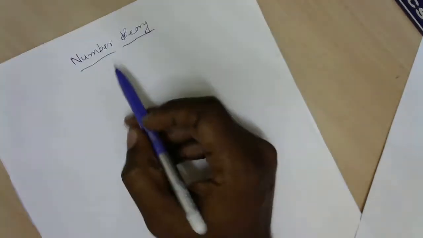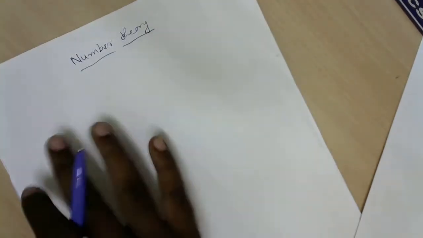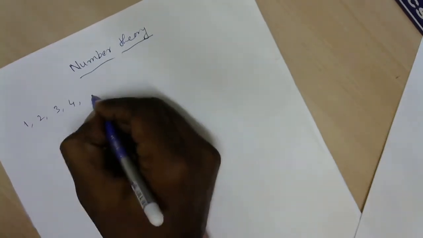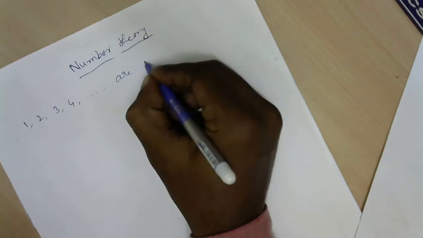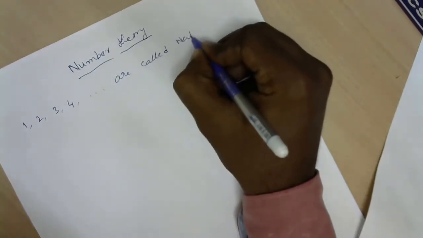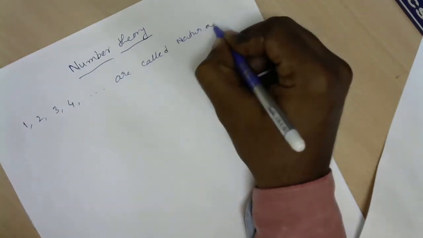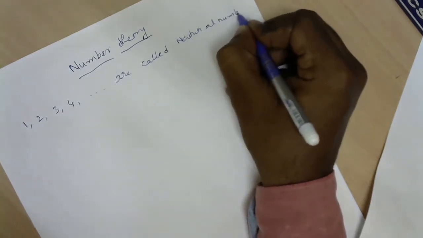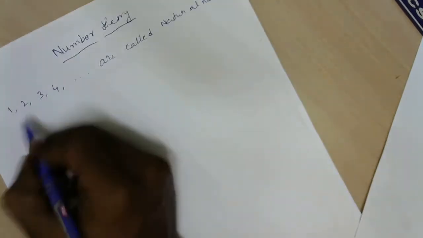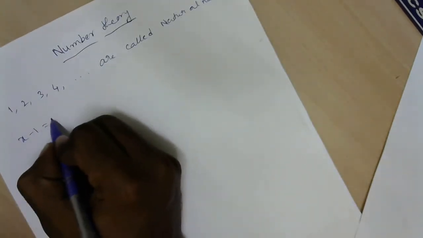So today's topic is number theory. So 1, 2, 3, 4, and so on are called natural numbers. Here I will take one equation, x minus 1 equals 0.